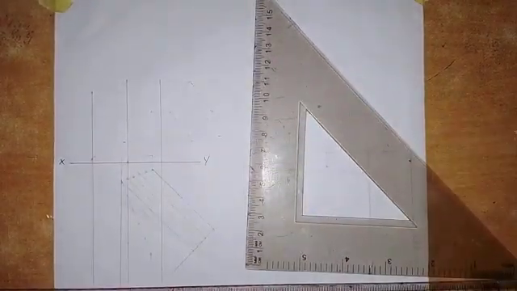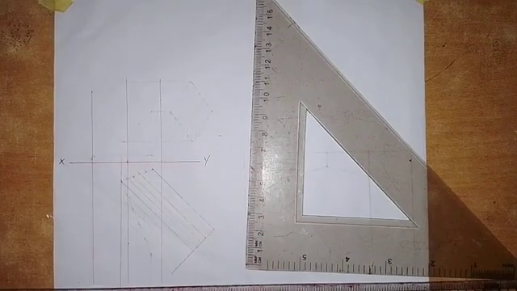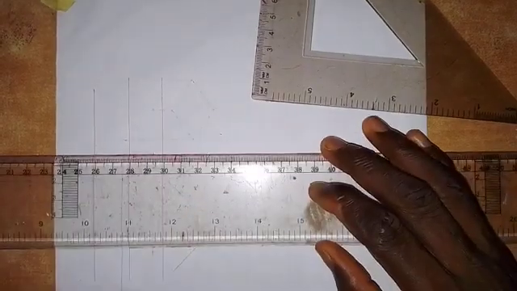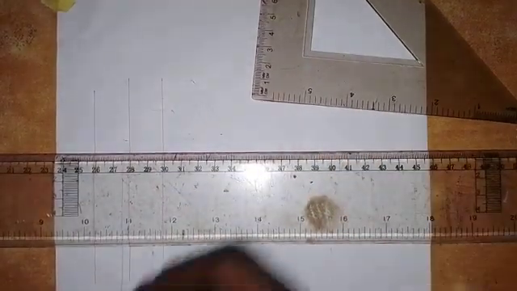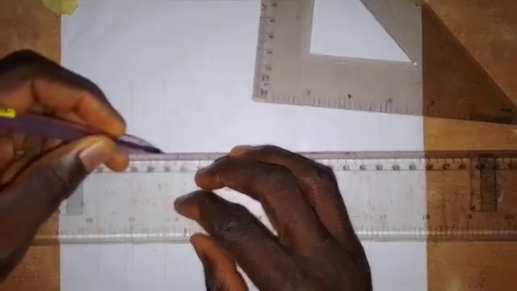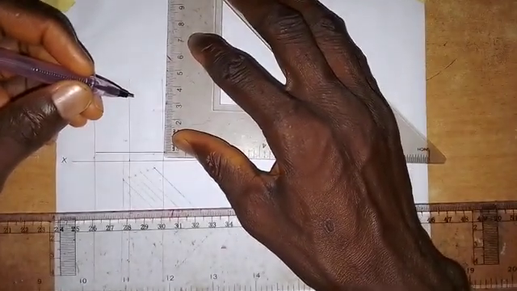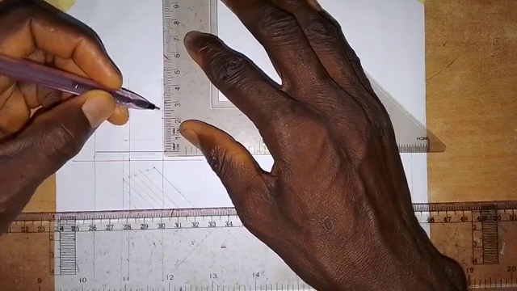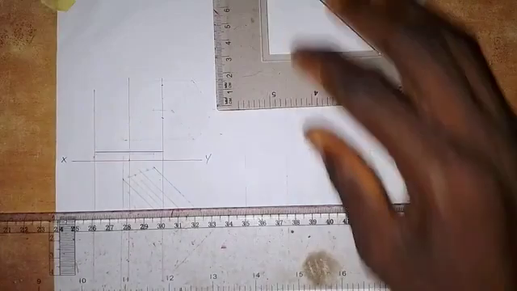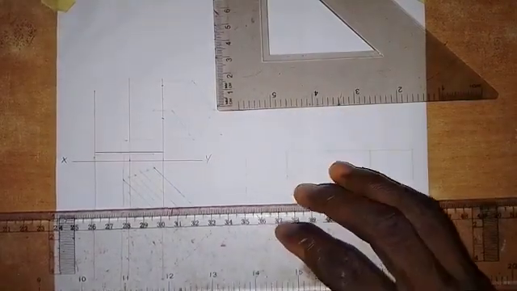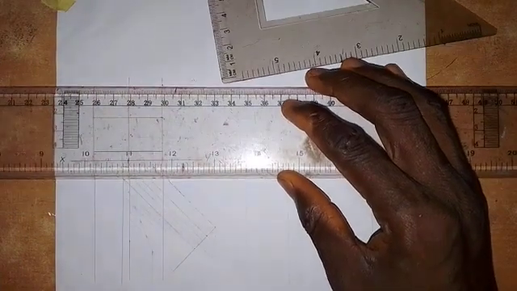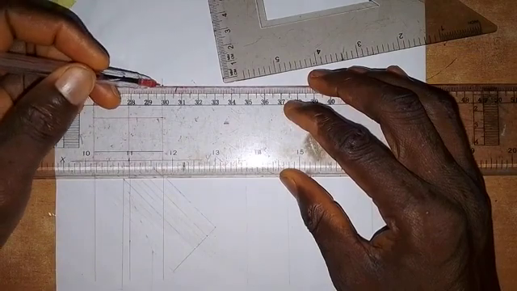Okay, as we have in the question, I'll just come up a little bit like this. Then I will make this line a thick line. Then I'm going to take a measurement of 20 millimeters from here up, and then 20 millimeters up. I'm working on the front elevation first, so I will draw a horizontal line like this, and then coming up here I will draw another horizontal line.